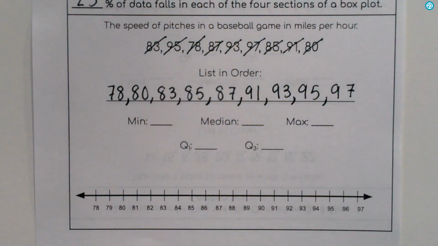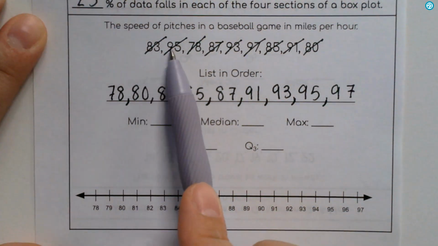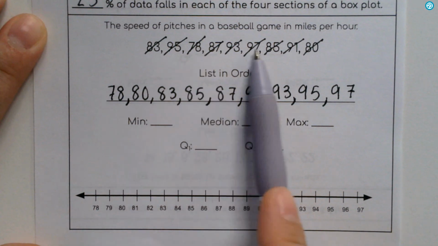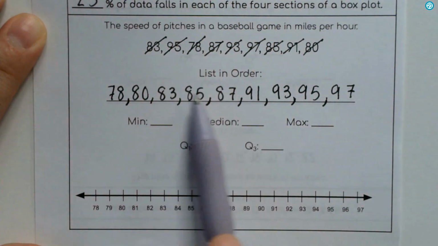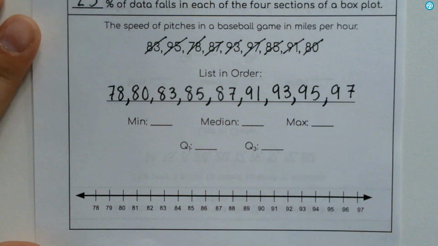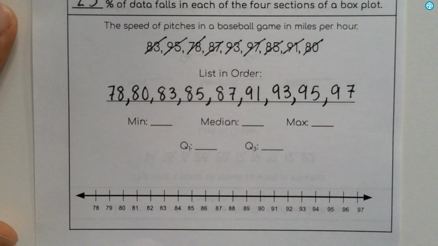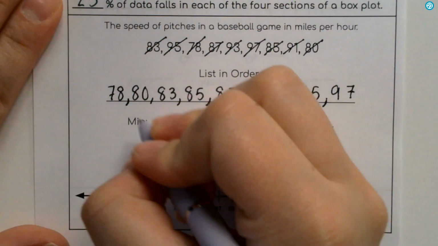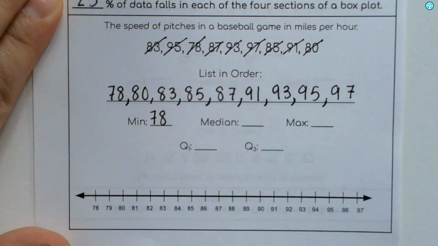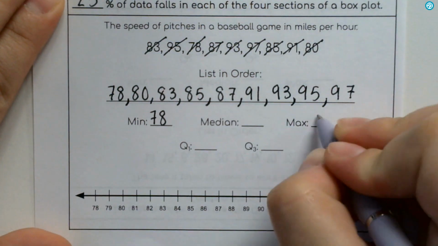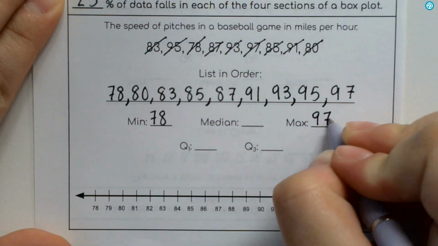Okay, then I like to go through and count 1, 2, 3, 4, 5, 6, 7, 8, 9. Okay, so min and max, those are easy. I'm going to do them first. What is my minimum number? Minimum. 78. Thank you. Okay, you had me worried there for a second. What's my maximum? 97. Okay. Say those easy ones with your heart.